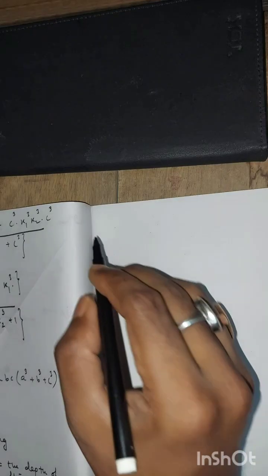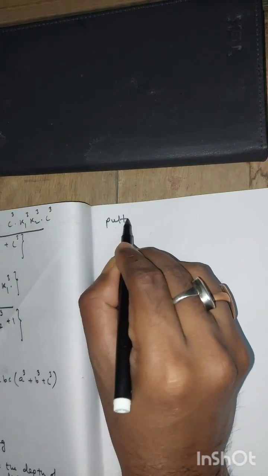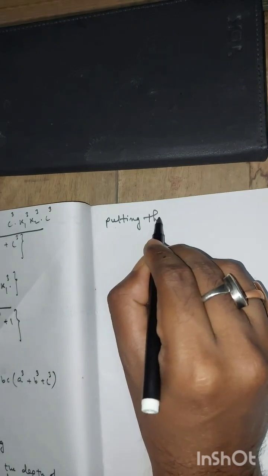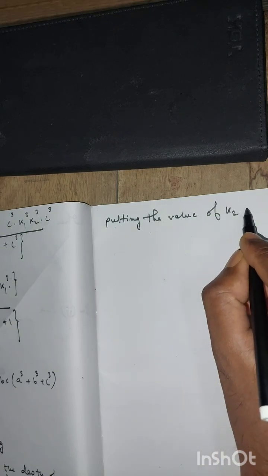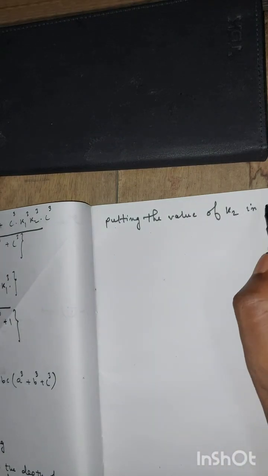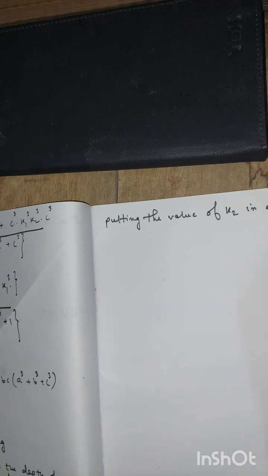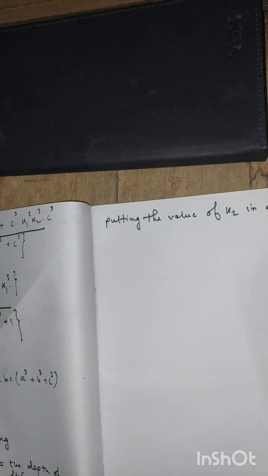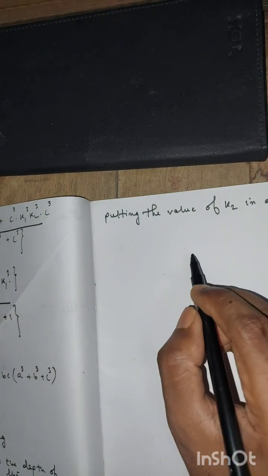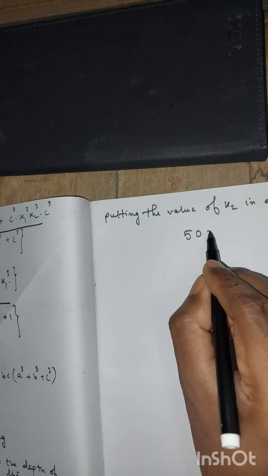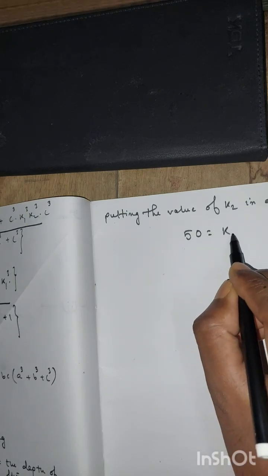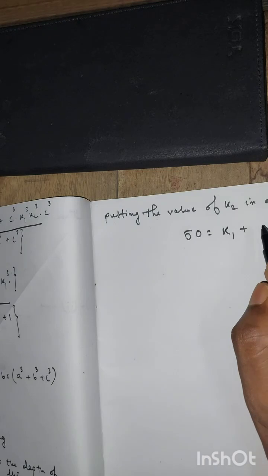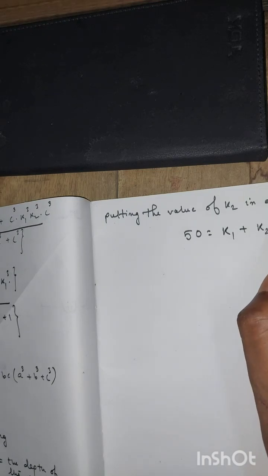So equation 2 was 50 equal to K1 plus K2 into 100.